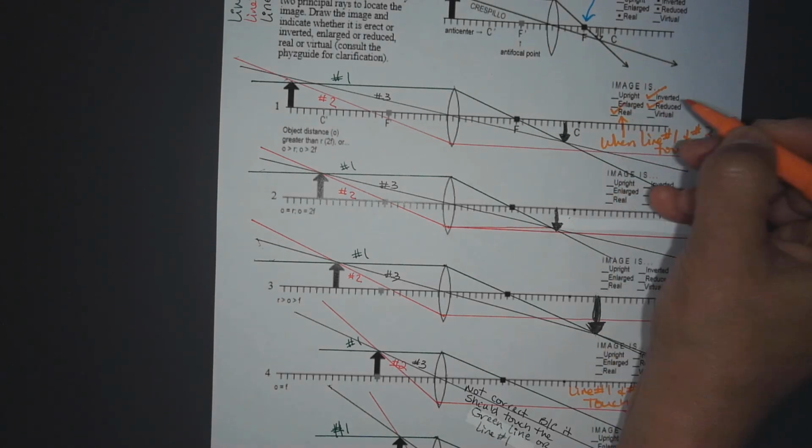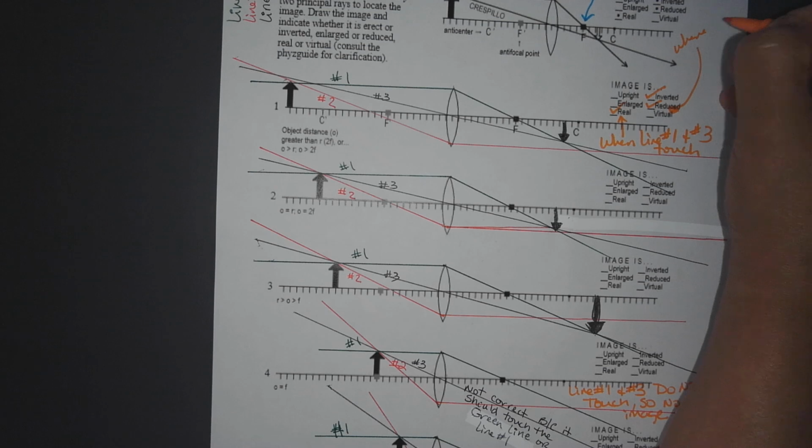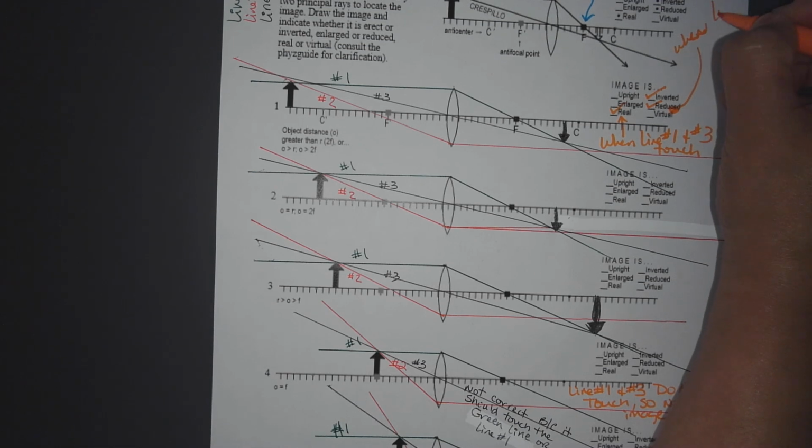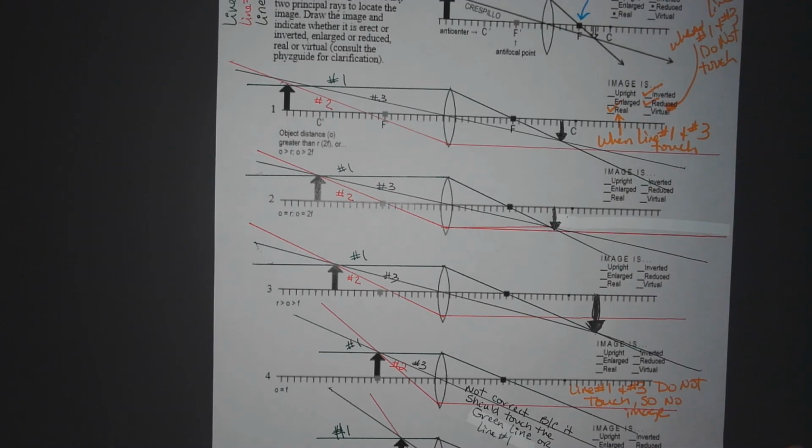Virtual is when line number 1 and number 3 do not touch. There you go. Is that easy cheesy or what now? Man, Miss Munson, you just simplified this. Sure did. Let's do it again.